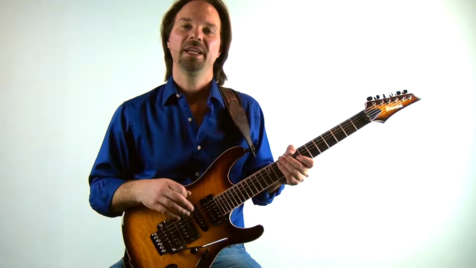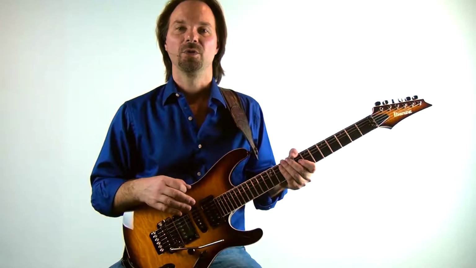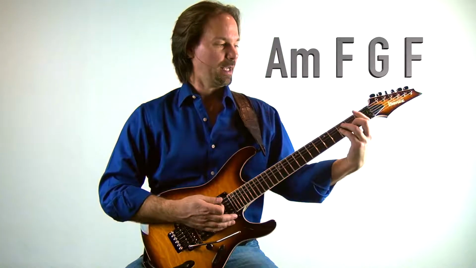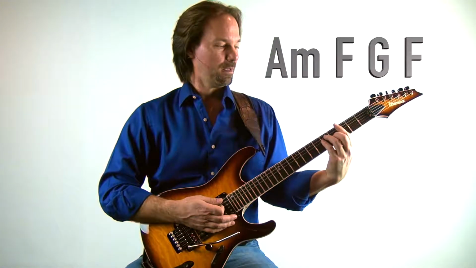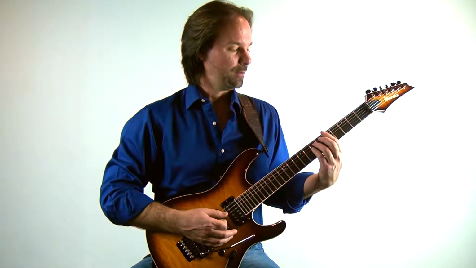We're going to use E-shaped bar chords to create this chord progression. We're going to play an A minor, an F, a G, and then an F. Each one of these chords is going to last for 4 counts, for 1 bar. So here we go. 1, 2, 3, 4.